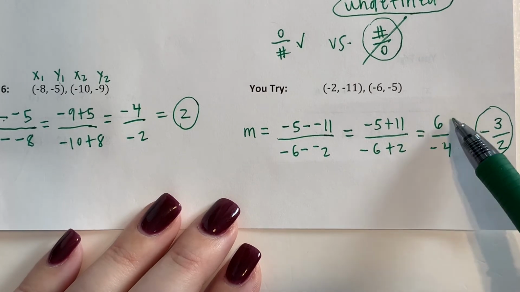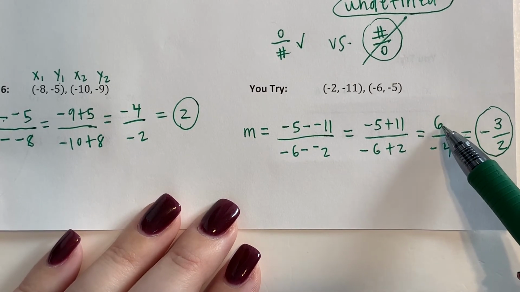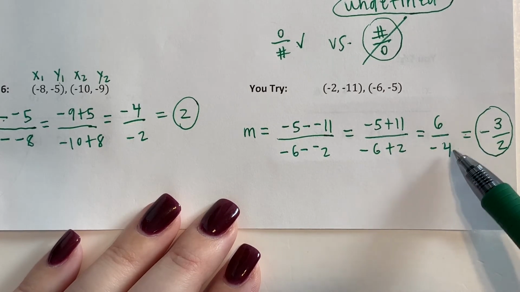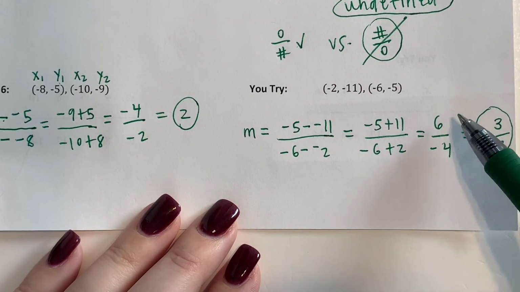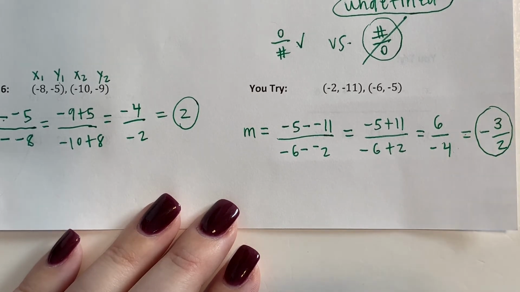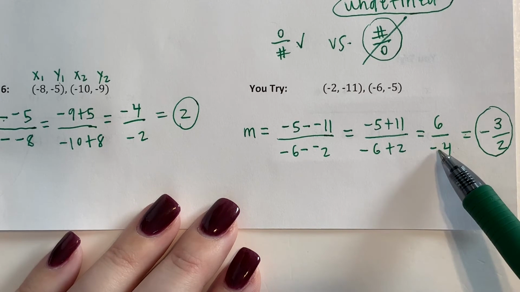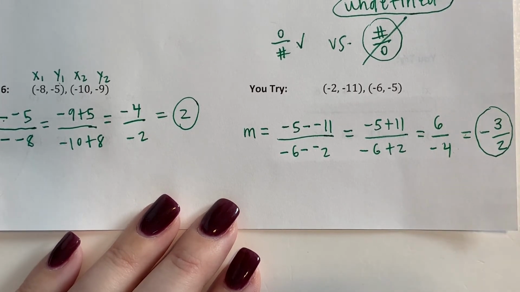So you could use your calculator to help you with this, or you can think, what number can I divide numerator and denominator by to reduce this fraction? Well, top and bottom are both even. I can divide top and bottom each by 2. So 6 divided by 2 is 3, and 4 divided by 2 is 2. You can keep the negative sign in the bottom with the -2. I kind of just pulled it out front.